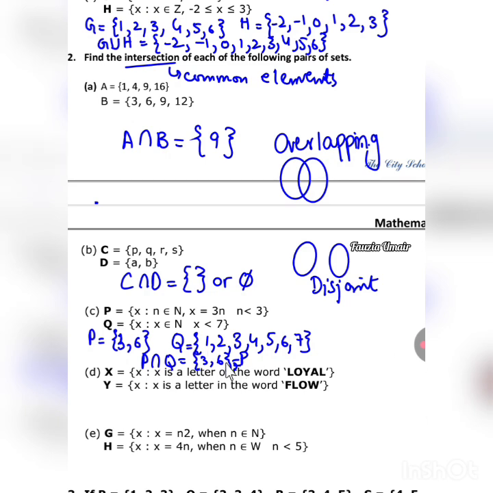So now if you see, P is a subset of Q. So the formation is like this, that P is inside Q. If this is set P, so this outer one is set Q. I hope these three different types of Venn diagrams are clear to you. So moving on to the next question.